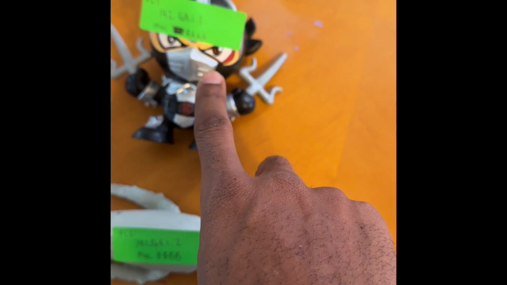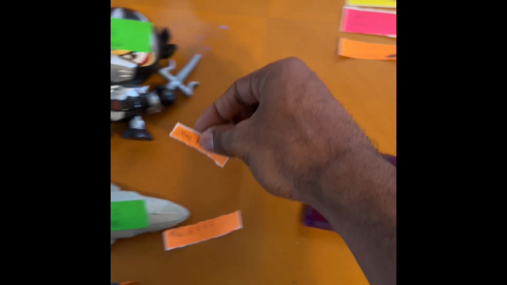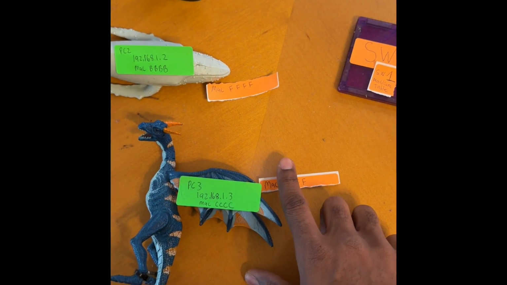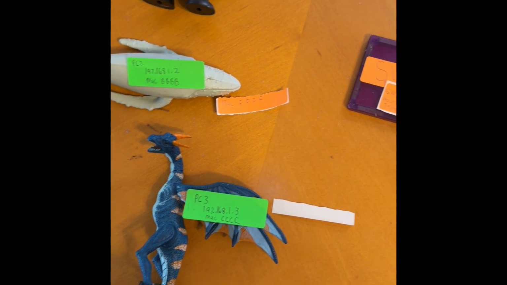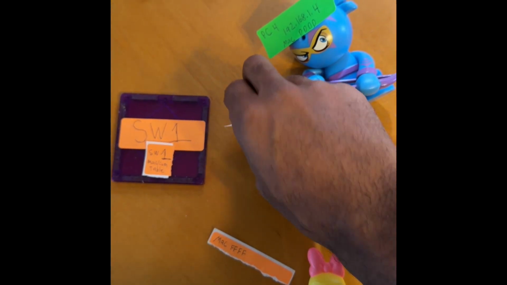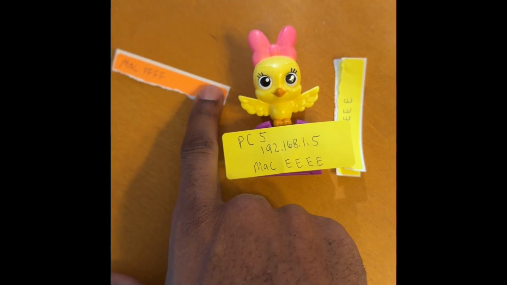So PC1 is the one who sent the ping. So it sends a broadcast everywhere to every interface besides the one it came from. Everyone gets this, and no one replies if it doesn't match. So PC3 says, nope, I don't match. PC2 says, nope, I don't match. PC4 says, nope, I don't match. But PC5 says, oh, I'm a match.